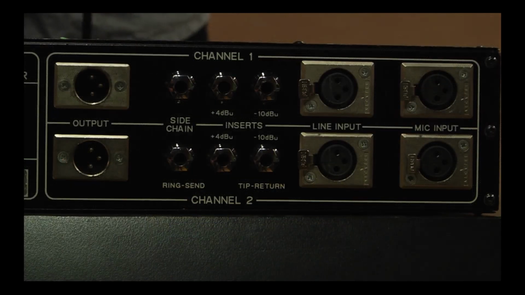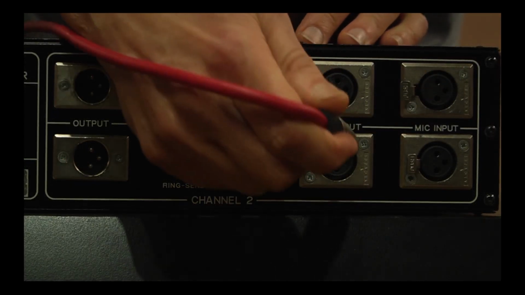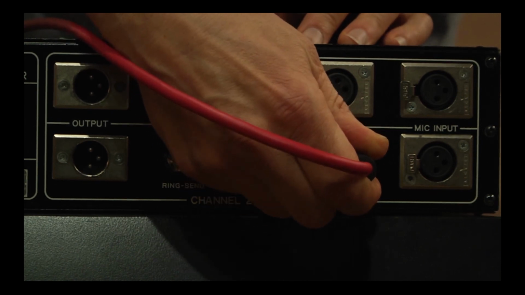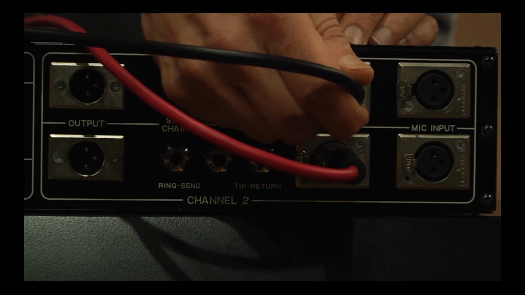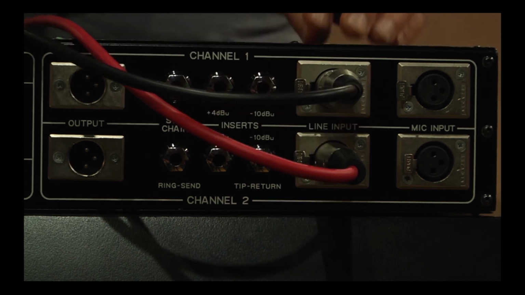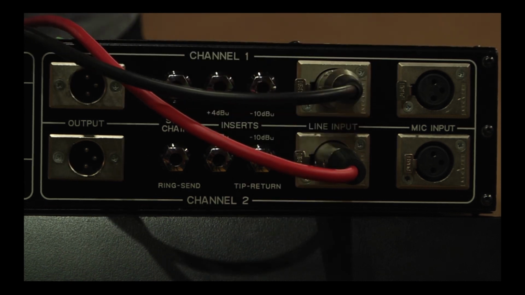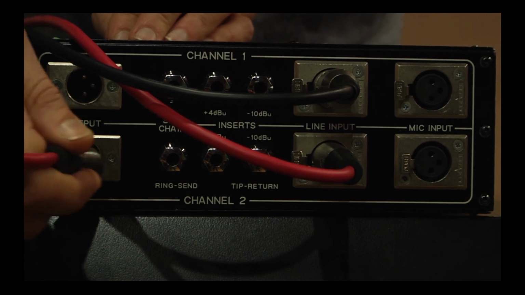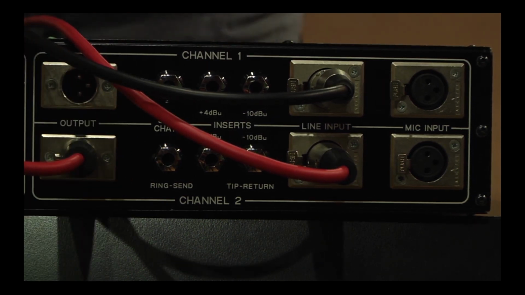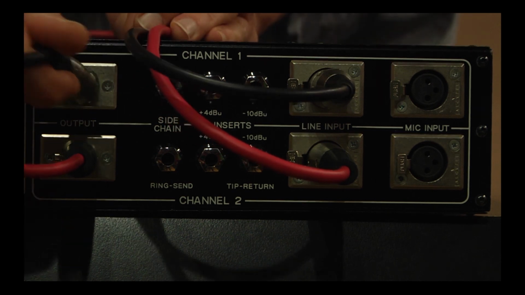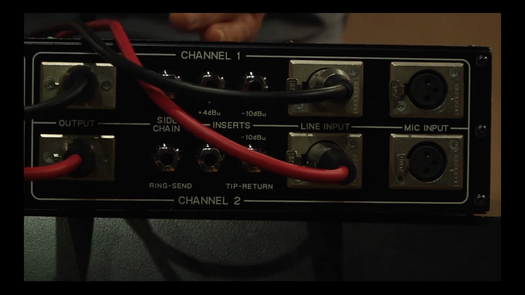Now we're going to connect the stereo compressor. We're going to use line input, and we're using red for right. And here's the left channel. Those are going to go to the patch bay. Now the output, again we're using red for right just to help us keep track. And the output, channel 1. So we've got the compressor hooked up.